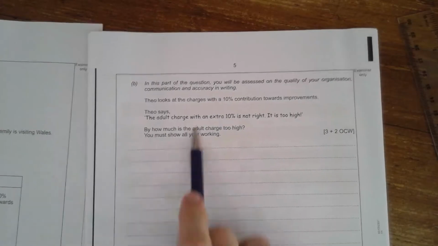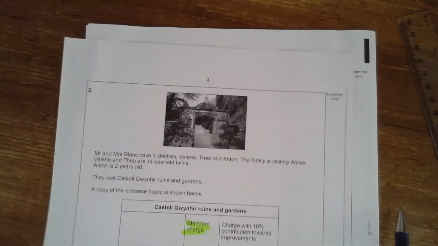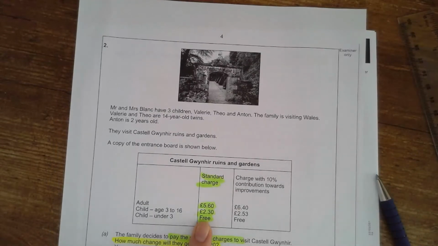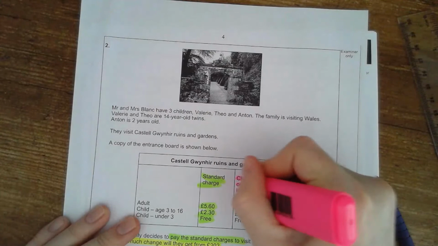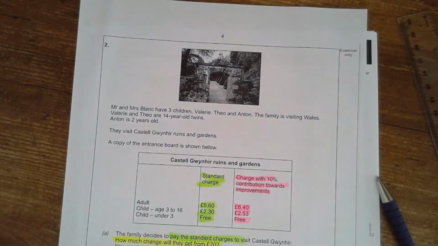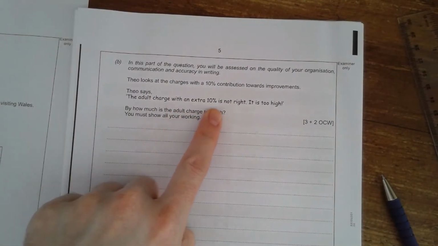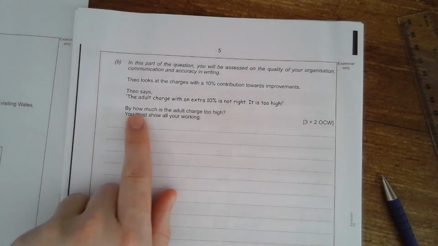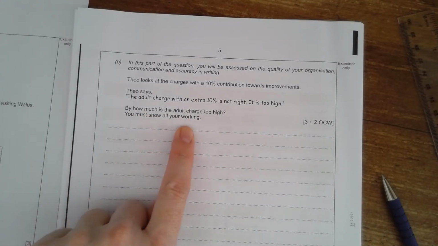So it says Theo looks at the charges with a 10% contribution towards improvements. So you can see when we worked on the standard charges, I looked at those. This is the charge with a 10% contribution. Okay, so it then says, Theo says the adult charge with an extra 10% is not right, it's too high. By how much is the adult charge too high? You must show all your working.